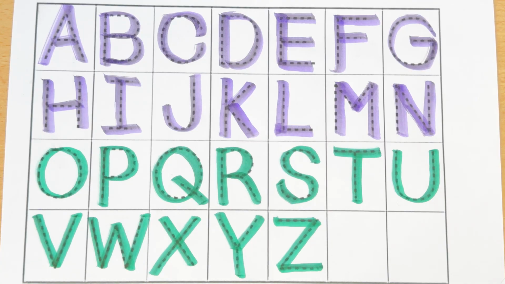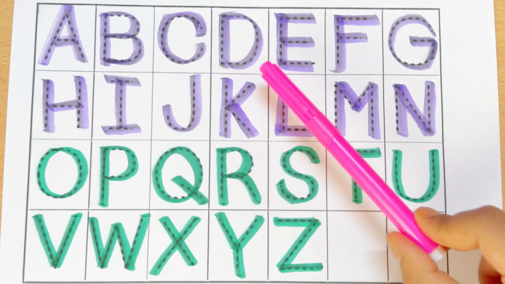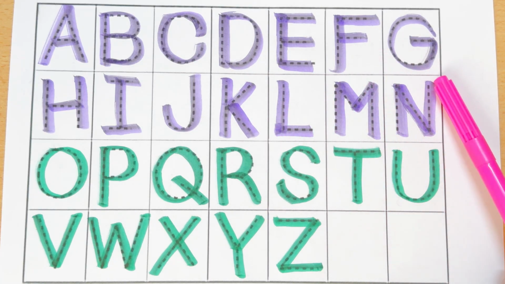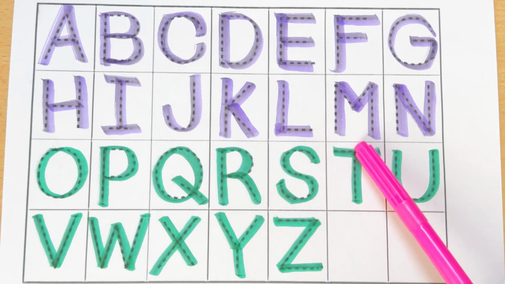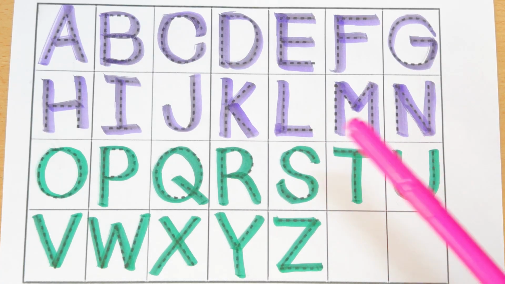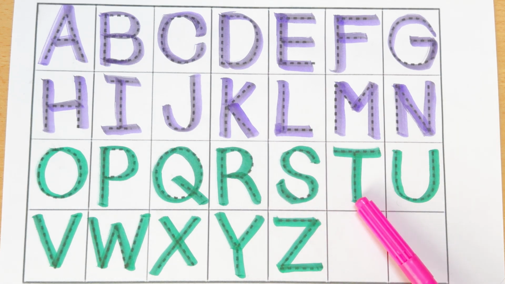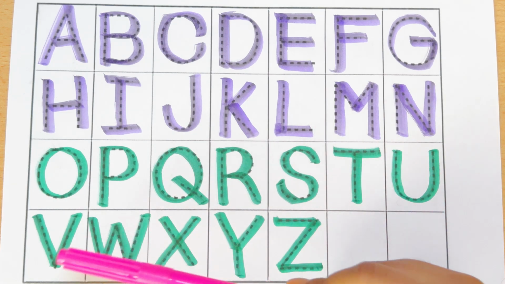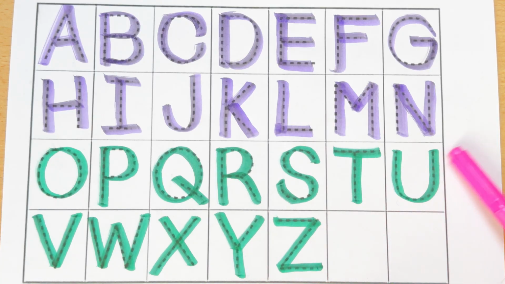Let's start. A, B, C, D, E, F, G, H, I, J, K, L, M, N, O, P, Q, R, S, T, U, V, W, X, Y, and Z.